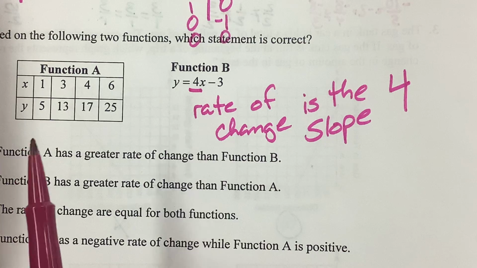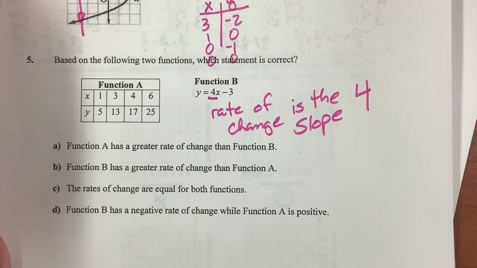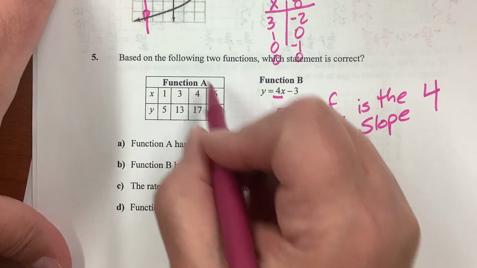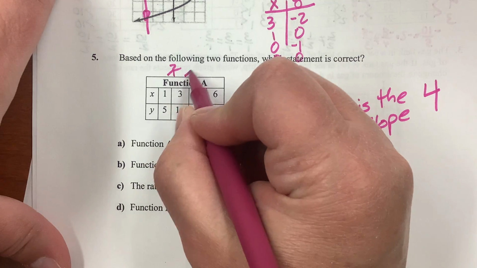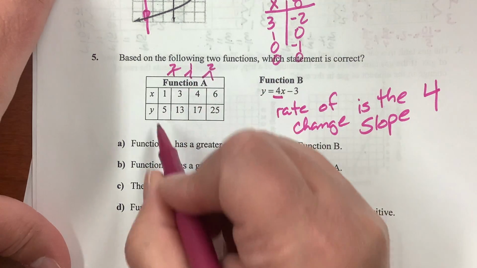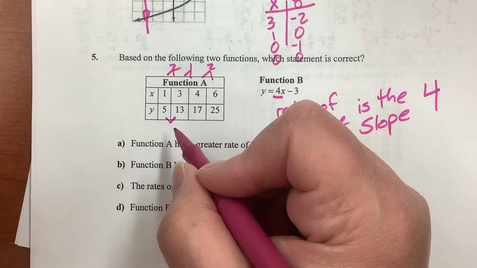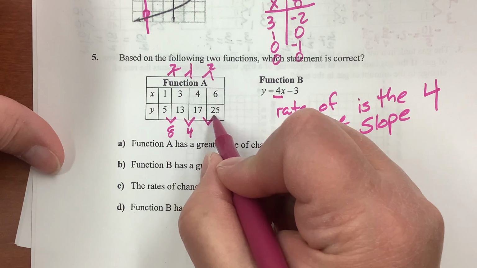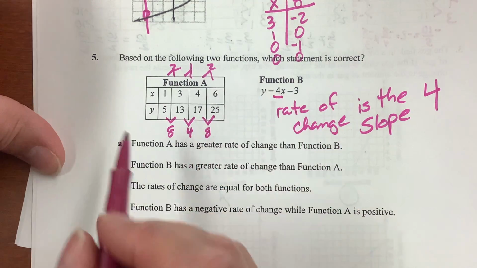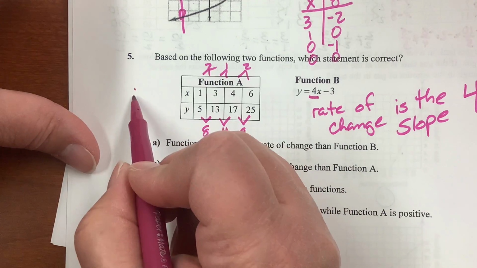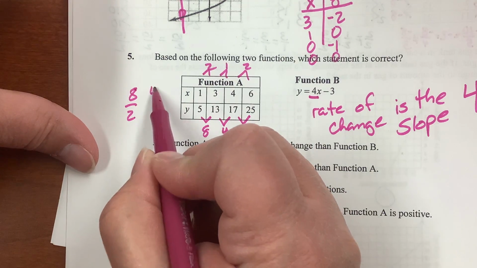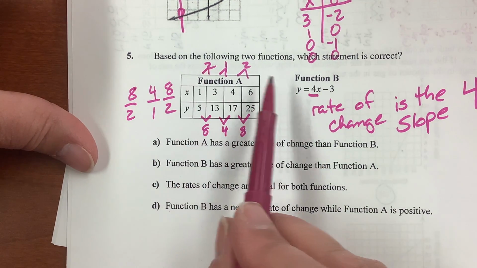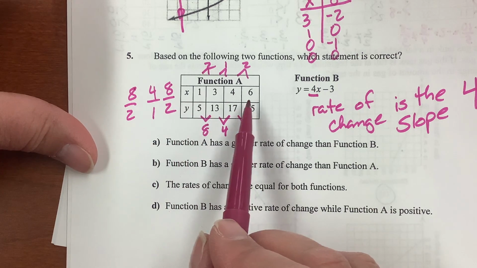But now I have to find it on this equation. So what does that mean? I'm looking to see how much this goes up, because this is 1, 3, 4, 6. This is going up by 2, went up by 1, went up by 2. So 5 to 13 is 8. 13 to 17 is 4. And 17 to 25 is 8. So this one is 8 over 2, 4 over 1, 8 over 2. Because it's the change in y over the change in x. So this is the rise over the run.